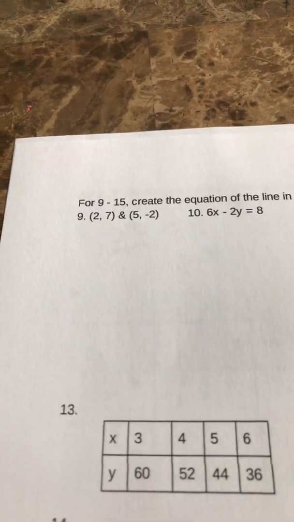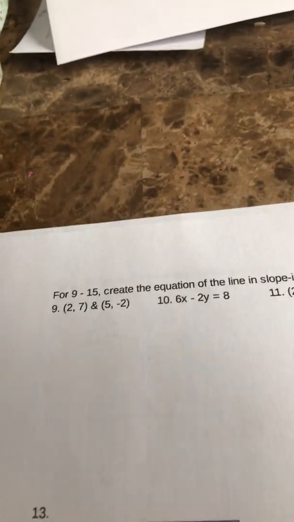The other part here was finding equations of the lines and scenarios. So number 9, I would want to find the slope first. Negative 2 minus 7 over 5 minus 2.